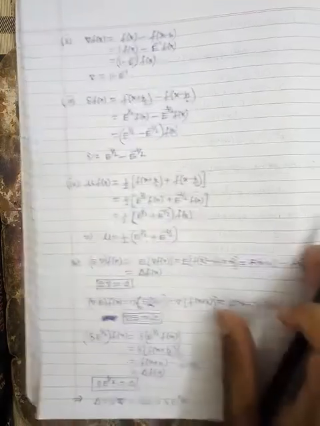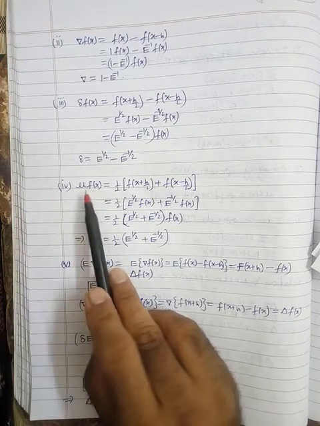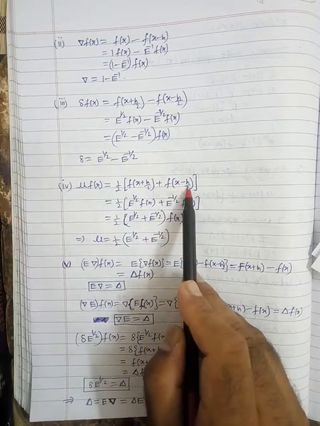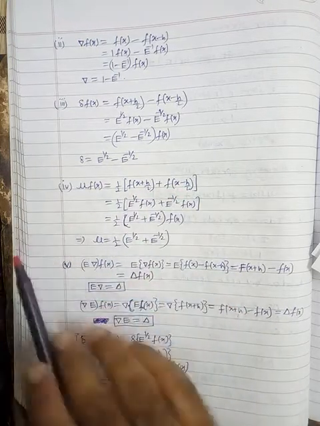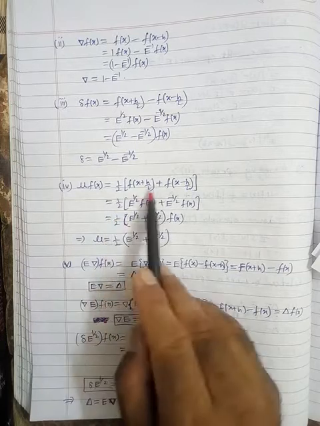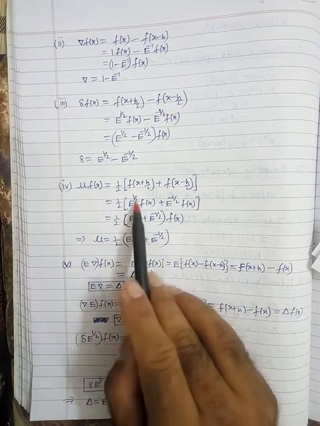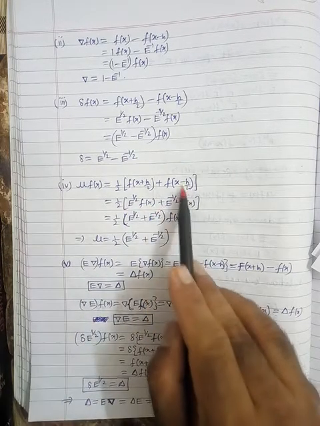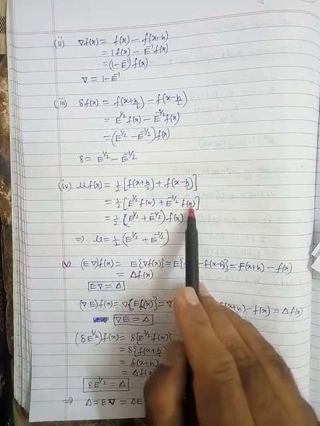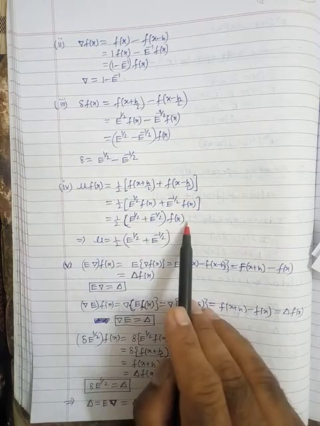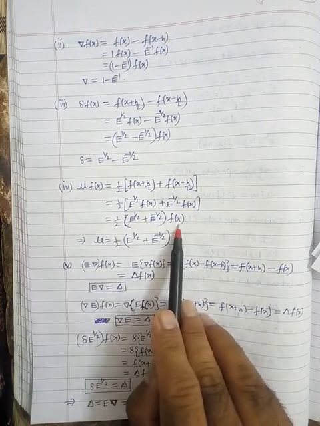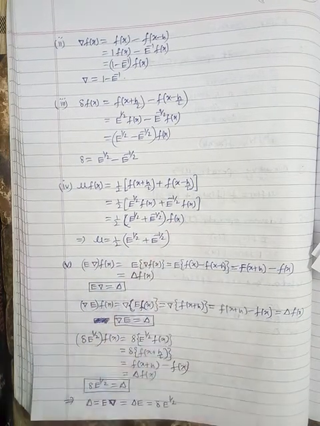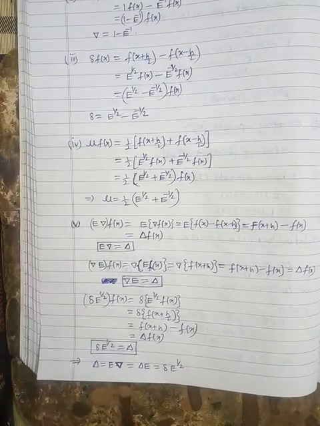Now the fourth part. Here we are taking the average. So mu of f of x is nothing but 1 by 2 times f of x plus h by 2 plus f of x minus h by 2. This is by the definition of the average operator. So again 1 by 2, this can be rewritten in terms of shift operator as E raised to the power half f of x, because the coefficient is half, that's why the power is half, plus here the coefficient is minus half, so E raised to the power minus half f of x. When you combine these two, this can be rewritten as this. And when you compare left hand side and right hand side, this can be written as mu is equal to half times E raised to the power half plus E raised to the power minus half. Fine. So this is the proof of the fourth part.